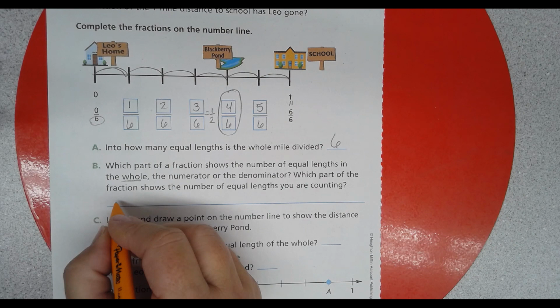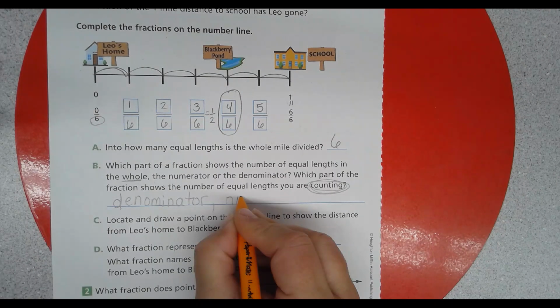So we're going to write denominator. This big long word, D-E-N-O-M-I-N-A-T-O-R. Denominator. So which part of the fraction shows the number of lengths being counted? Numerator. Numerator.